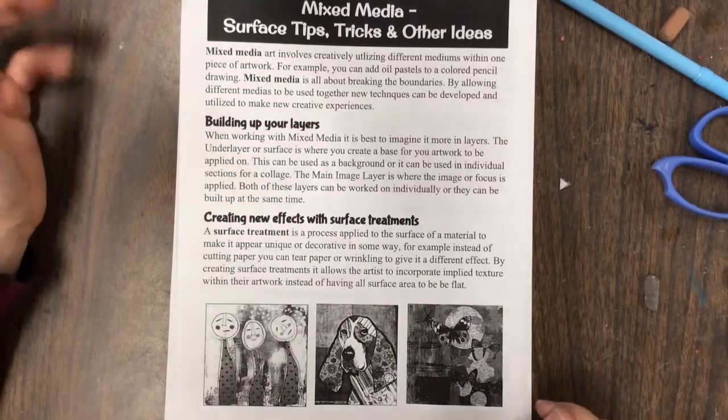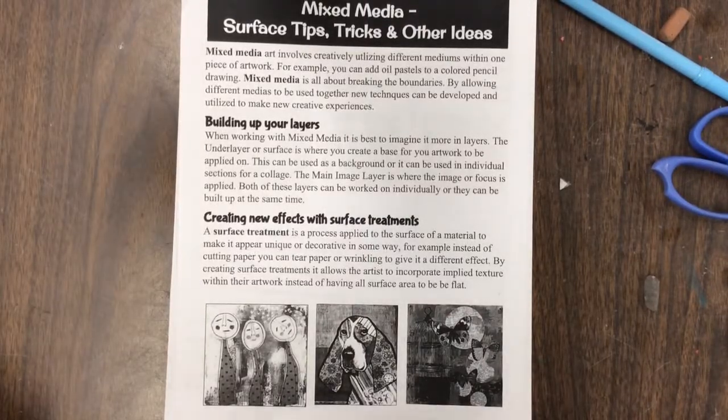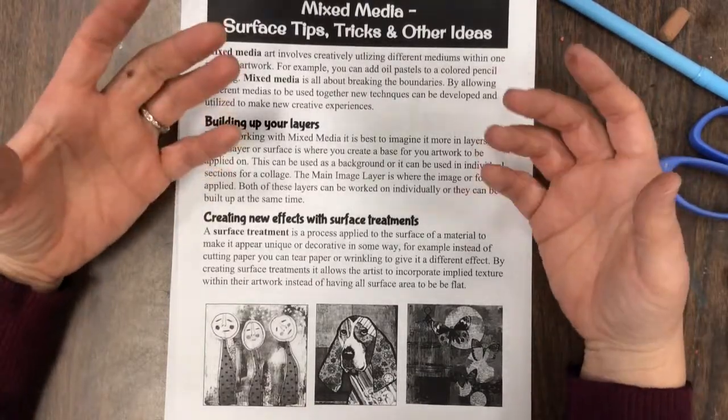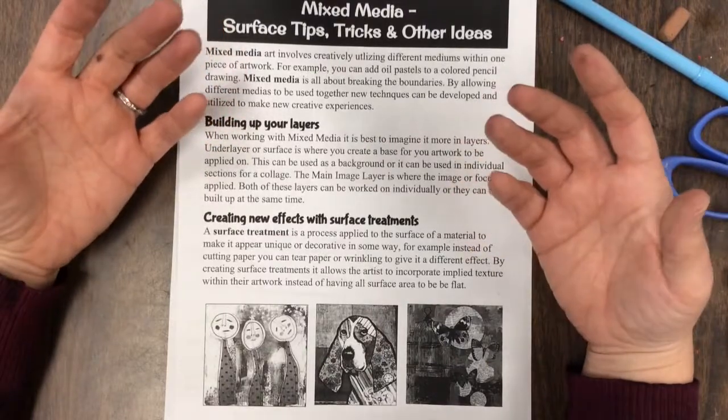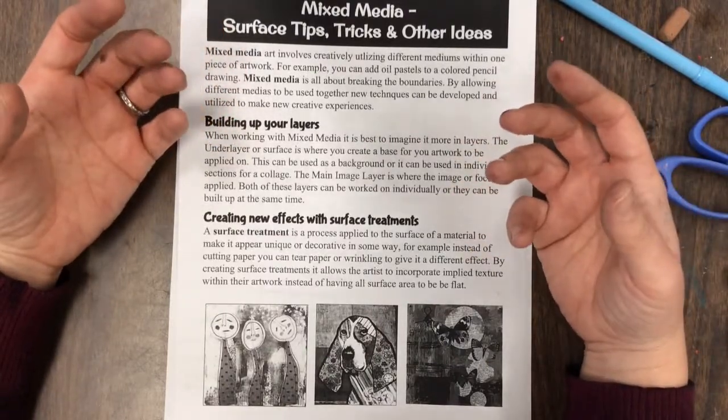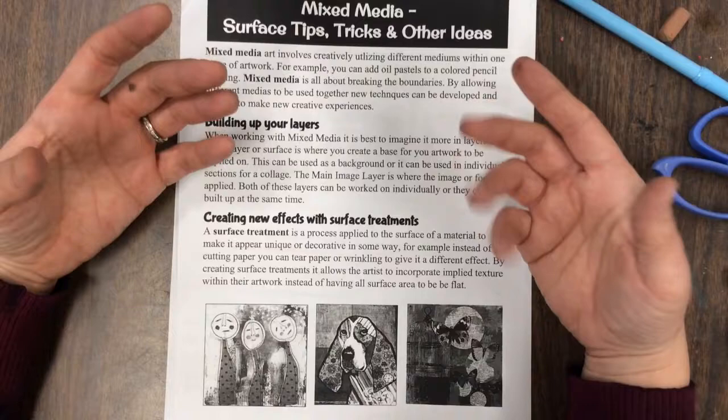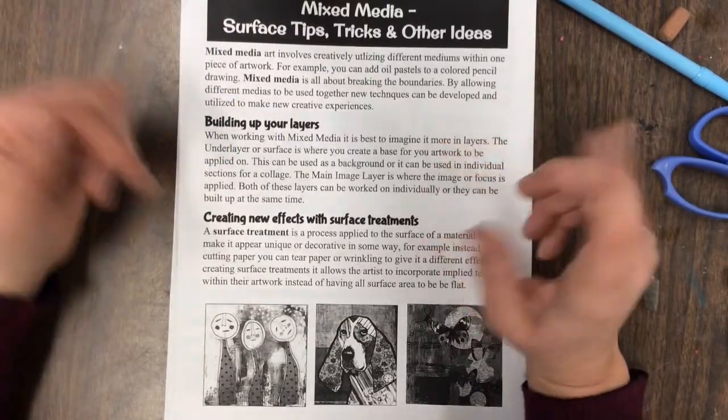All right, so today we're going to talk about mixed media. Mixed media, believe it or not, you have probably been doing since you were very little, okay? It's one of those neat art forms where a lot of times you start working on something, and then you might have an art teacher who says, you know what, let's do this to this. Let's do this to this.